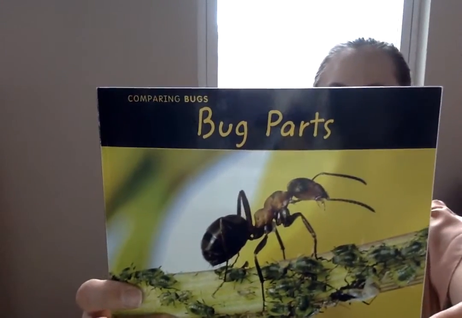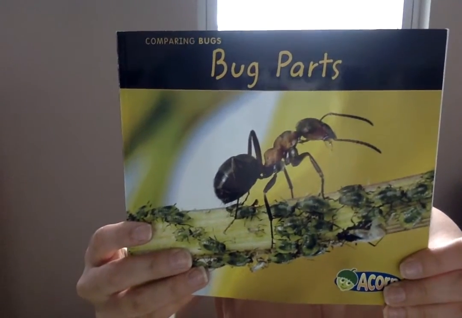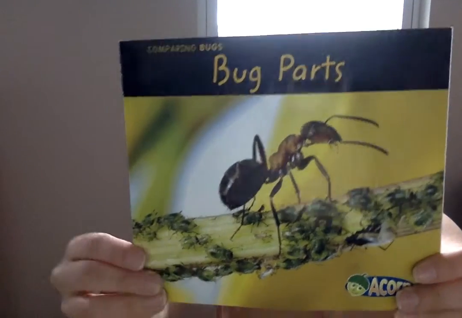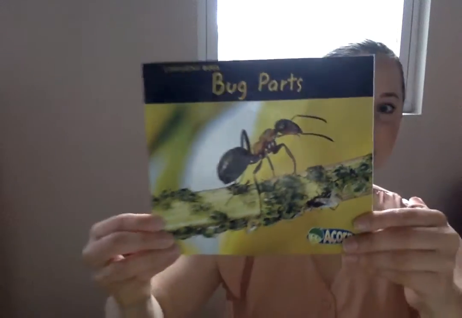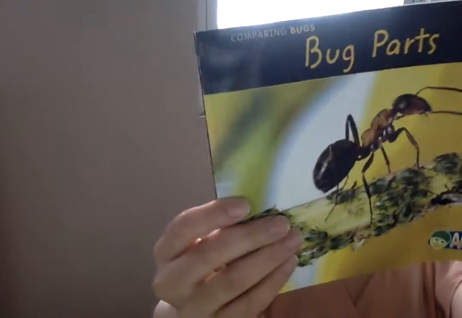This book is called Bug Parts. This is a nonfiction book. Do you remember what nonfiction means? It means it's real. All the information inside this book is real. It's not a pretend story. It's not pretend characters. It's all real. Real photos and real information. Okay, let's get started. Bug parts.